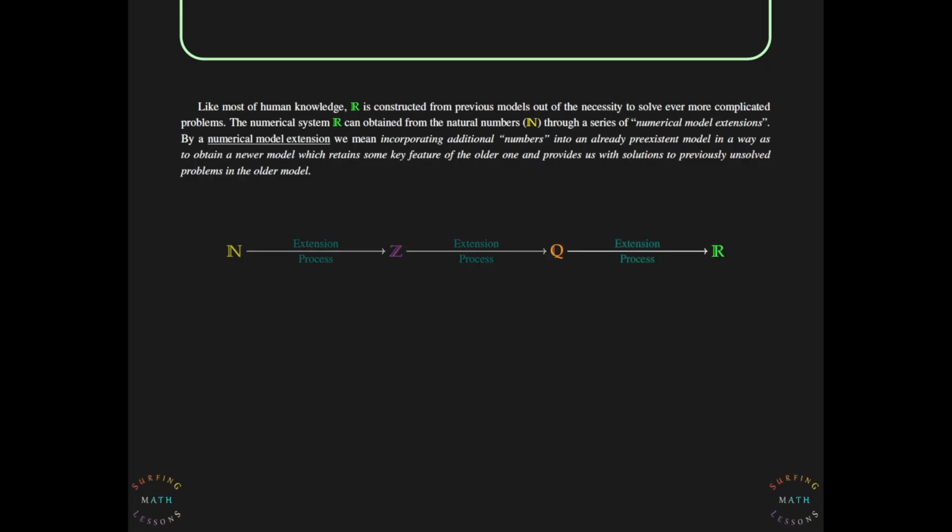And finally, the equation x² - 2 = 0 is an equation involving only rational numbers, but the solution is not a fraction. One has to extend from the rational numbers into the reals for this equation to have a solution, namely x = ±√2.